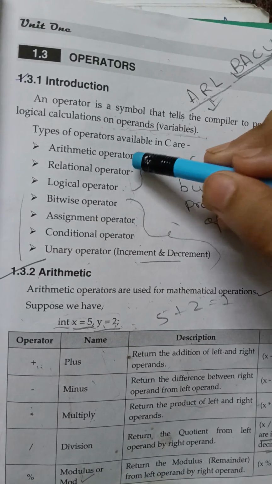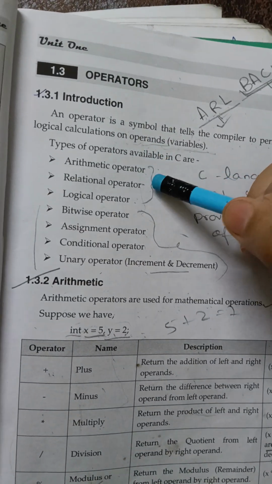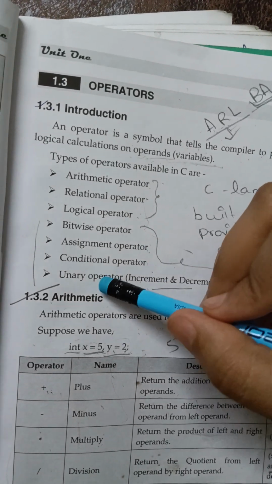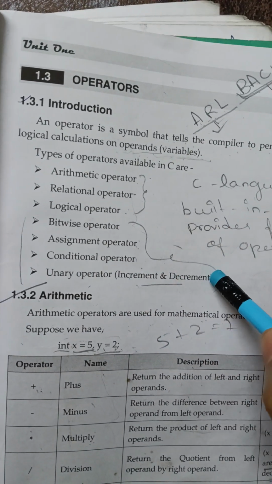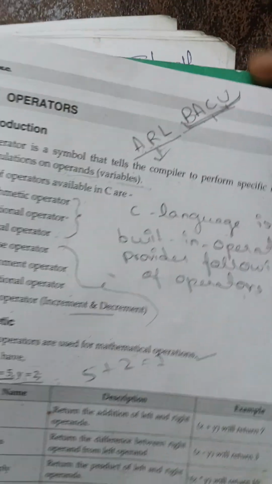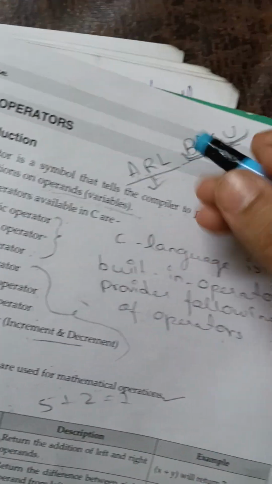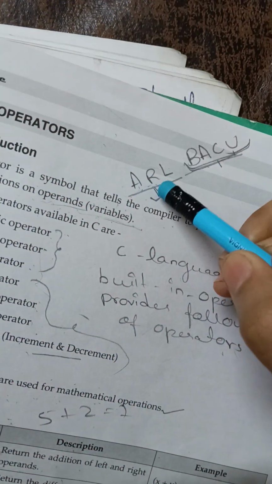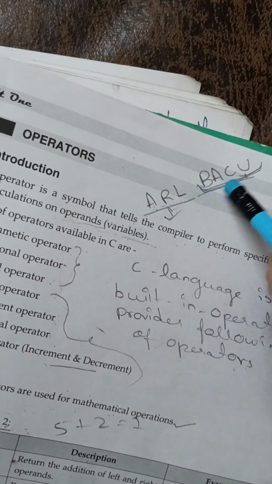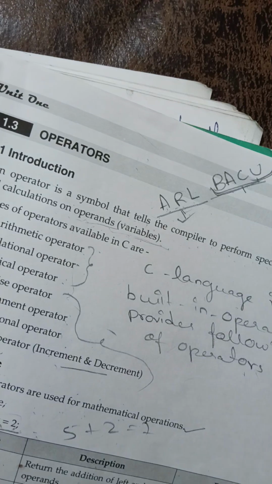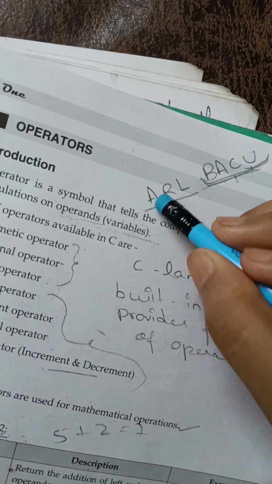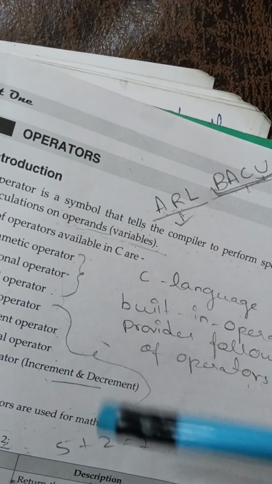Next, the types of operators: arithmetic, relational, logical, bitwise, assignment, conditional, unary operator, increment and decrement. How can you memorize this much? You can just follow my formula or method. What I did is I wrote ARL and BASU, okay? So Basu, you can remember as a person's name, and ARL you just need to memorize.